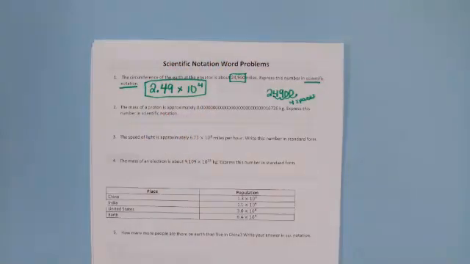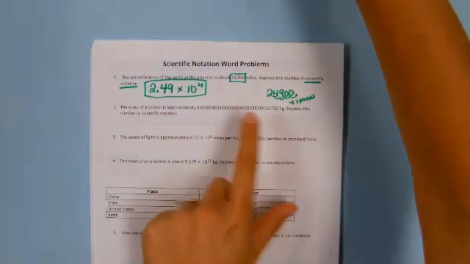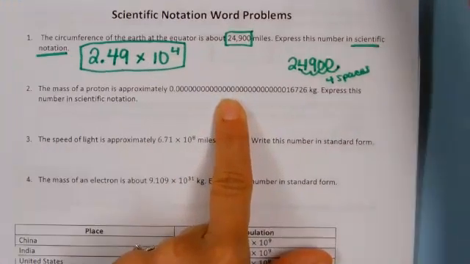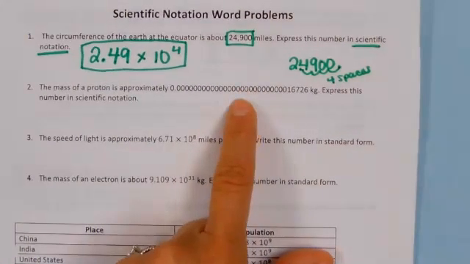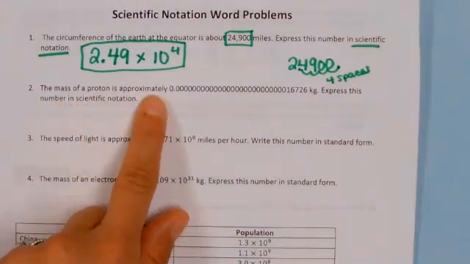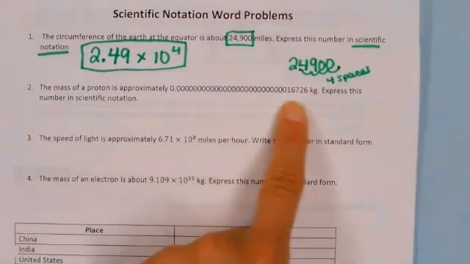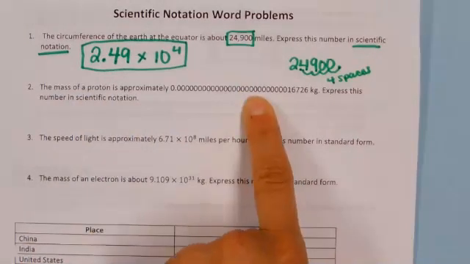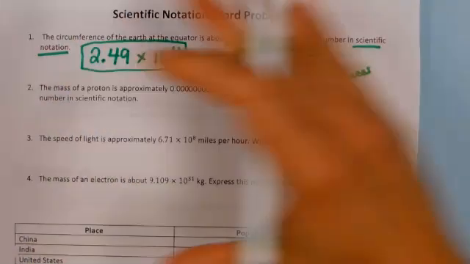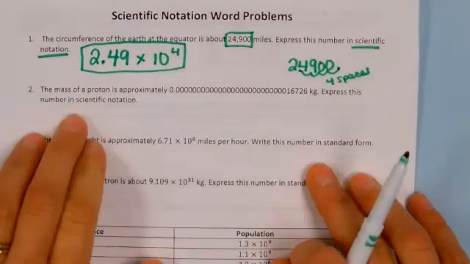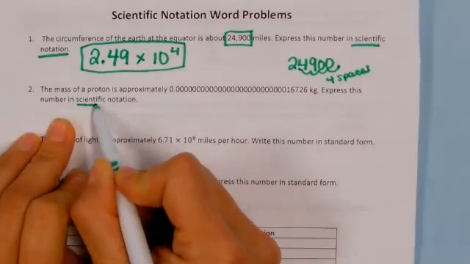Good. Oh, wow. Okay, this is the reason right here that we use scientific notation. Here's why. The mass of a proton is approximately this many kilograms. Is that big or small? That's super small. There's a lot of digits, right? But this is really microscopic. Express this number in scientific notation.